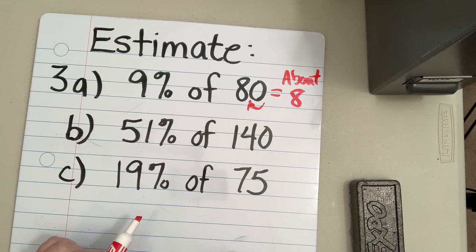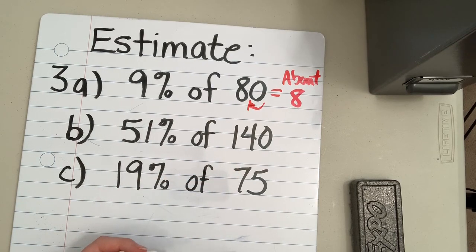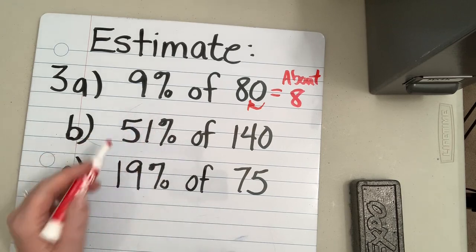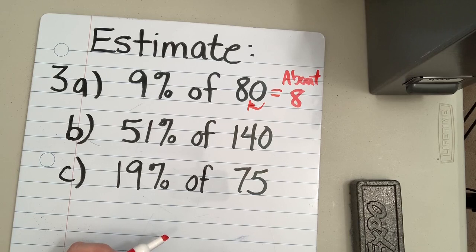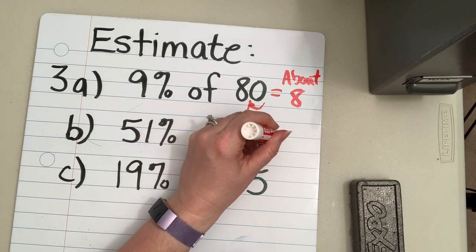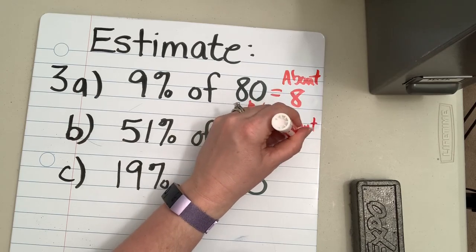What if the question says, what's 51% of 140? Well, let's just figure out what 50% would be. What would half of 140 be? 70. So we can say about 70.